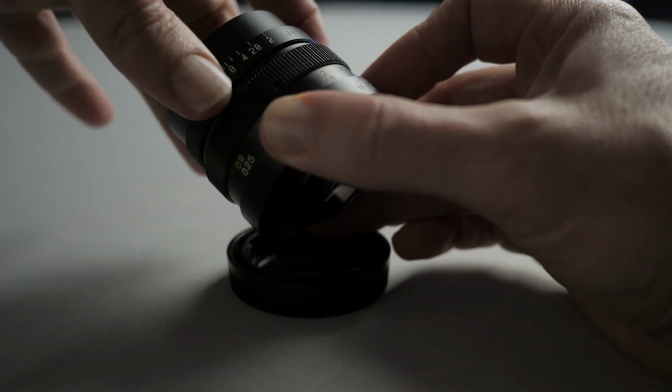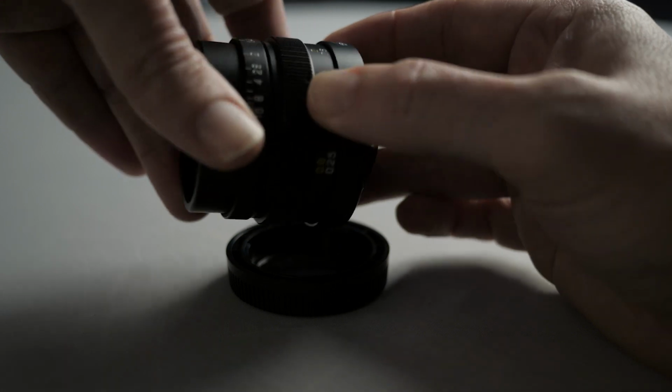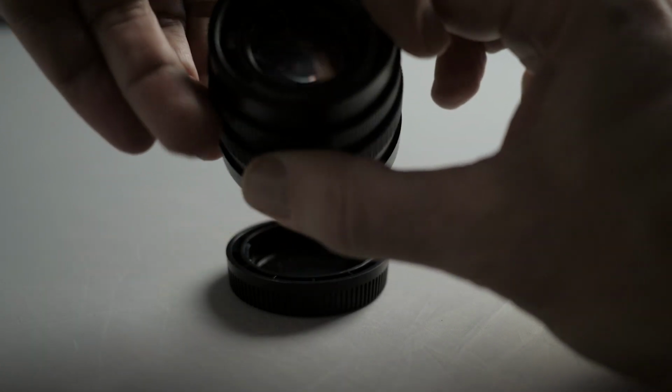Second, the build quality is solid. It feels like a tank. It's metal build, it feels heavy. The rings feel really nice. The declicked aperture ring and the focus ring turn very smoothly. Just enough resistance to make them stay in one spot once you've set your settings.